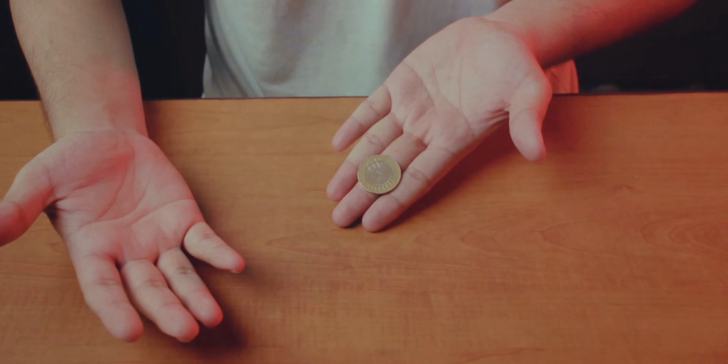and then I bring out my other hand from below the table with the coin on my palm, making it look like the coin passed through the table to my other hand. And that is how this entire trick is done.